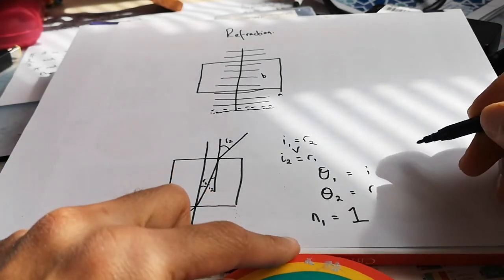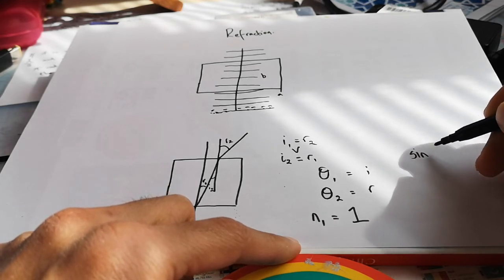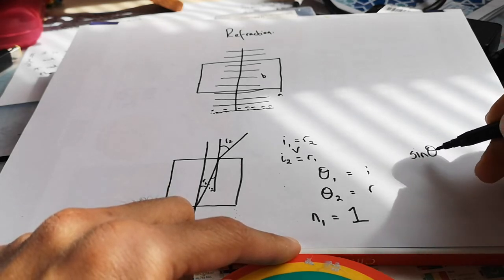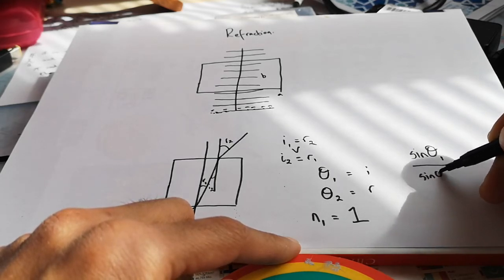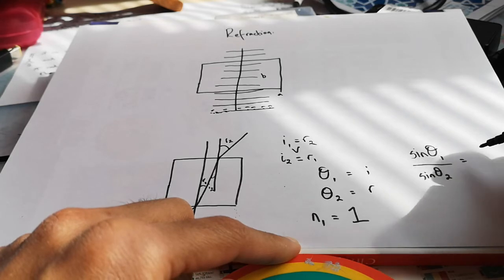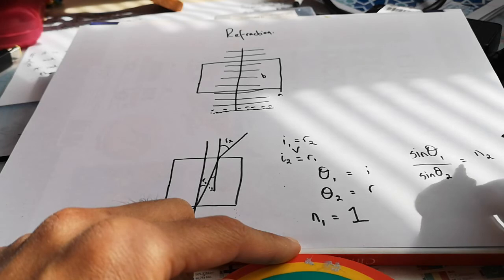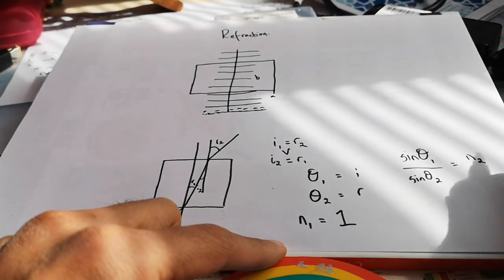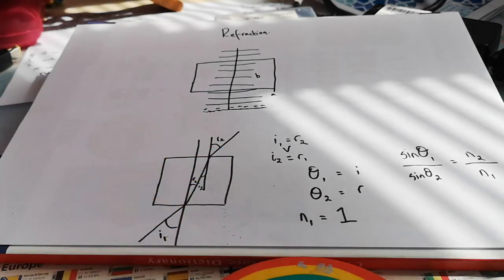So Snell's law, which allows us to calculate refractive index, states that the sine of θ1 over the sine of θ2 is equal to the refractive index of the secondary material over the refractive index of the entry material.